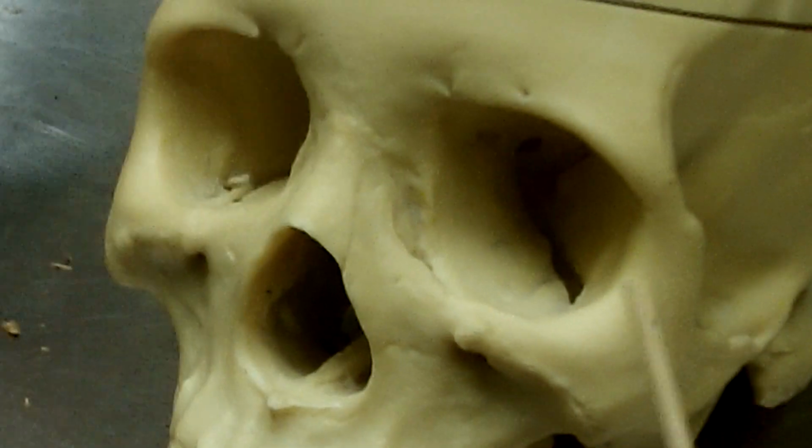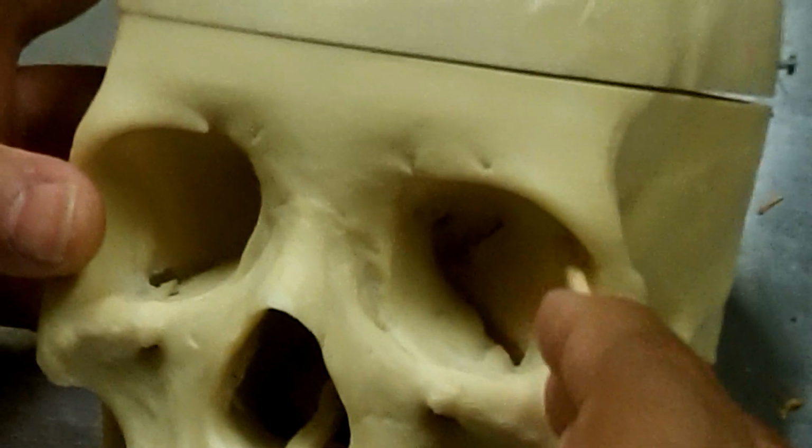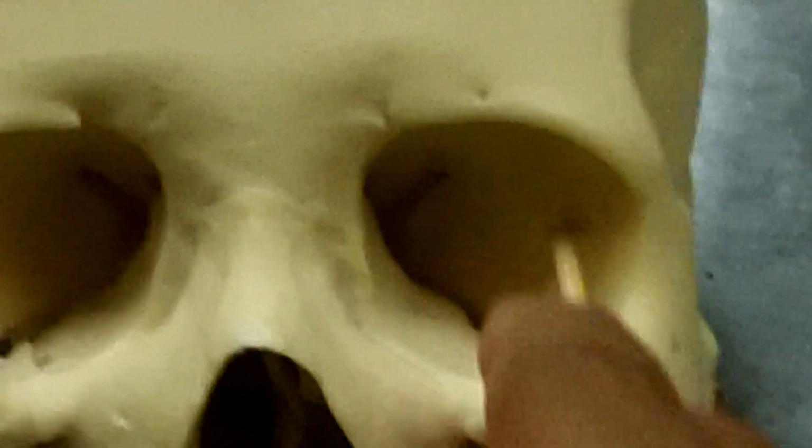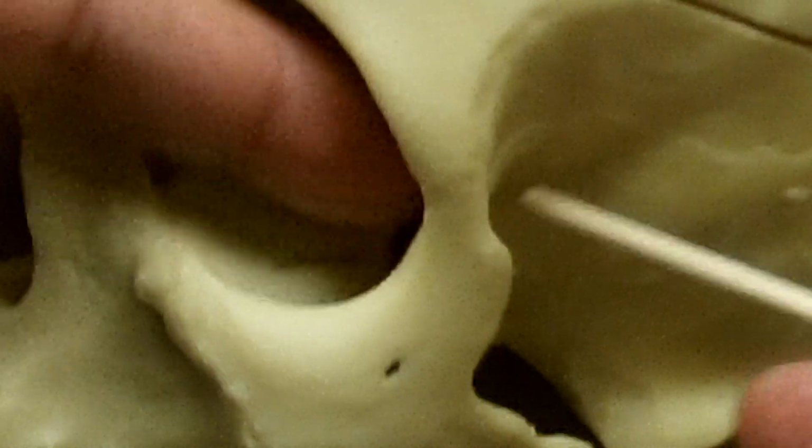You can also see that on this side of the eye is the sphenoid. So this would be the sphenoid here as well as here. They're on both sides of the eye socket right there.